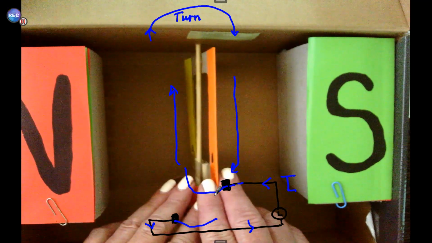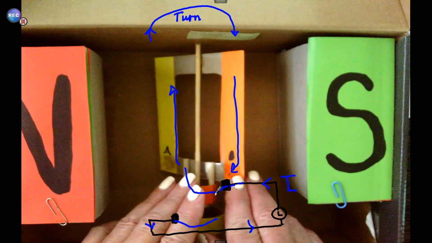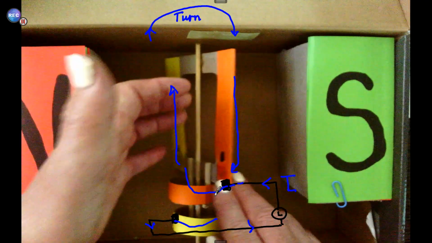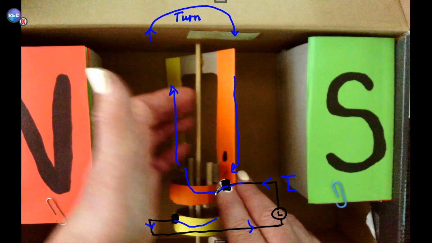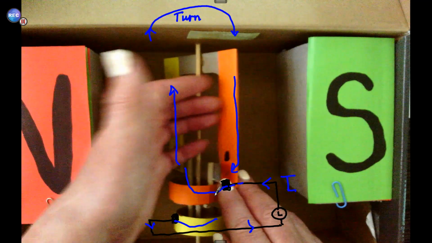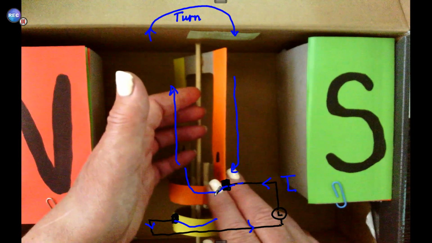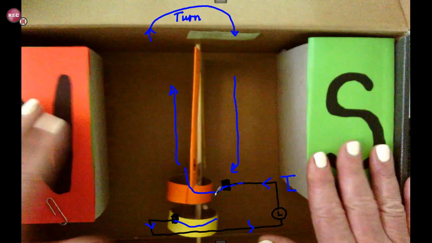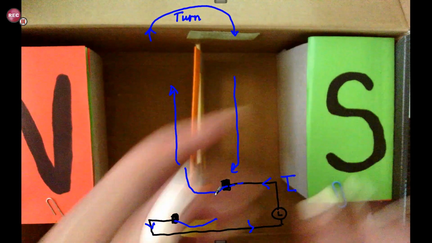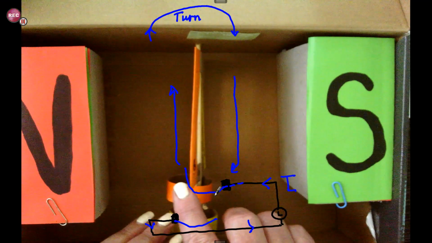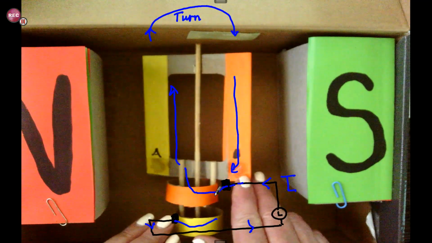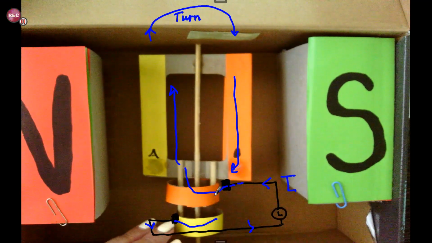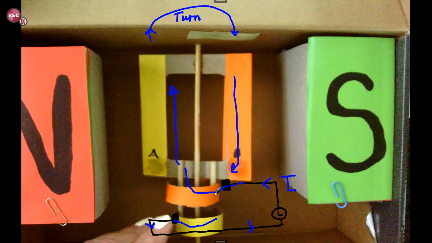As it turns, it generates an increasing current, because the magnetic flux change going through the coil is getting bigger. There, all the magnetic field lines of the magnets are running through the coil. What happens when it turns to the horizontal position is that a bigger current is generated.